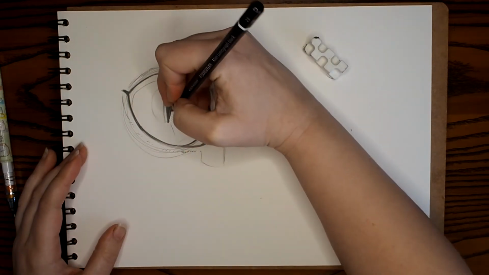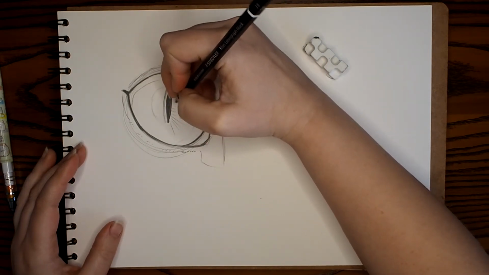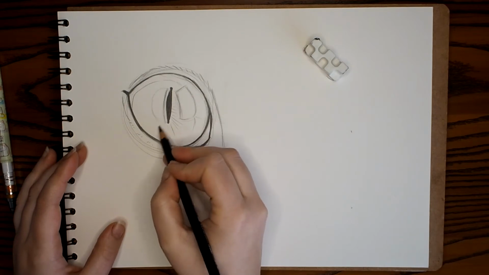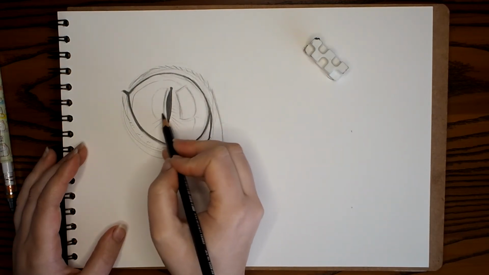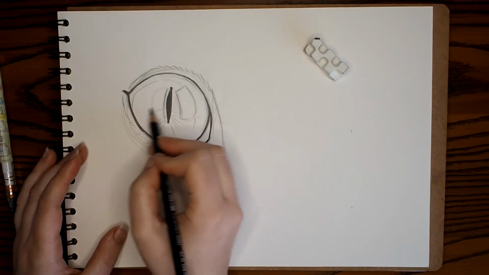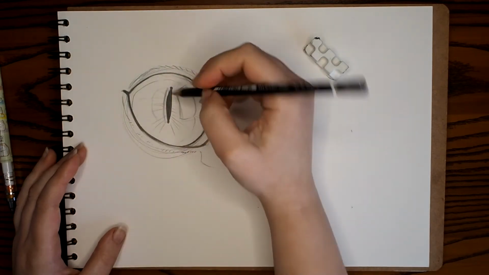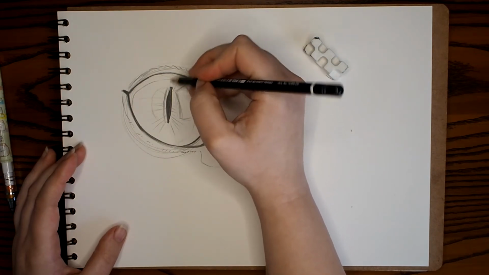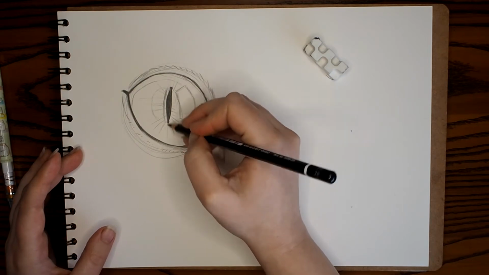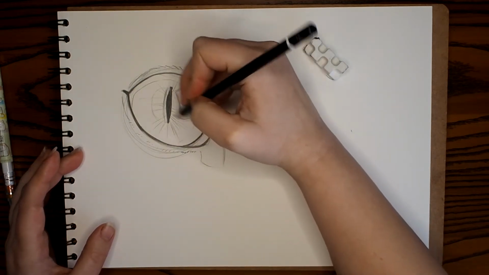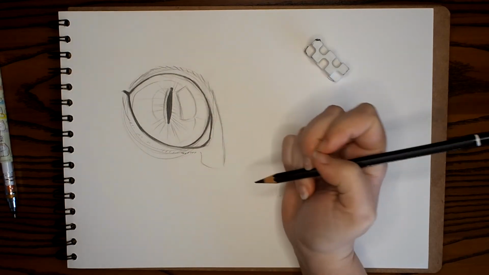Obviously, because my style is quite loose, these will probably fade away anyway, but for now, to give you an example, the muscles all go from the center and it builds up like this. Just going to put them in really loosely and make them curve slightly, because obviously the eye itself is spherical, so make them curve ever so slightly, and it adds a bit of depth to this drawing.